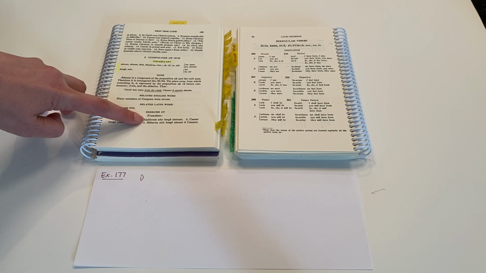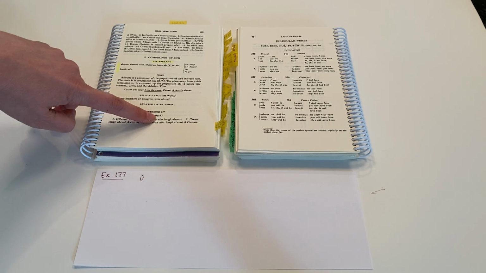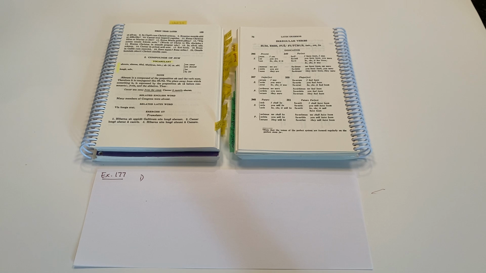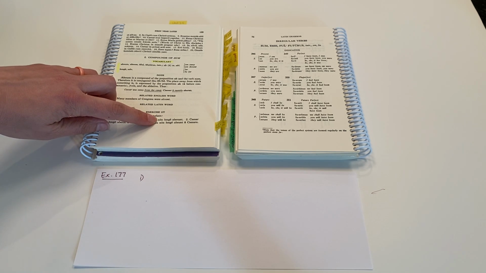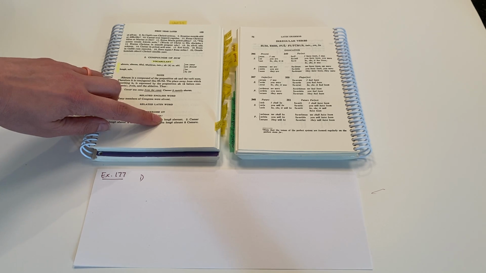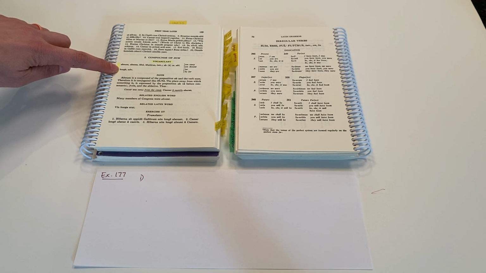Gallorum, Gauls. This orum ending is plural and genitive, so it's going to show possession, of the Gauls. Then we have non, which is an adverb that usually negates our verb. Then we have longe, our other new word, far or by far.